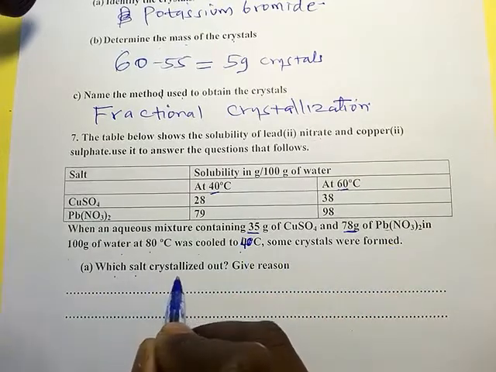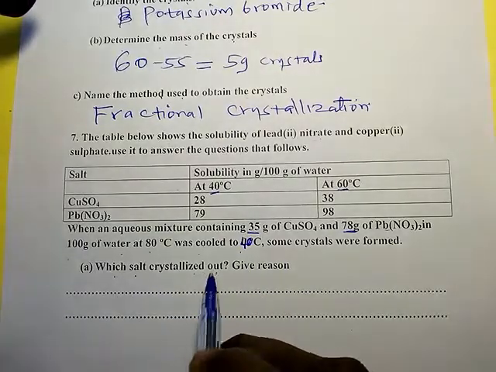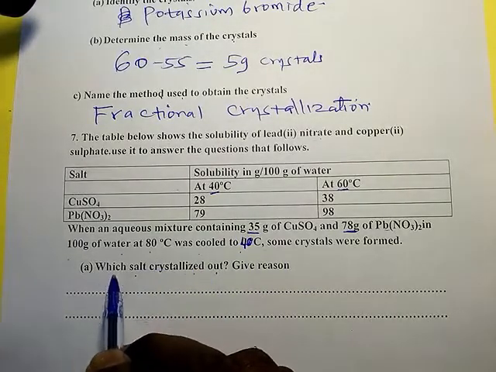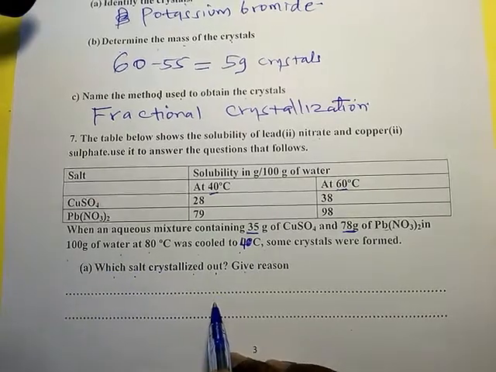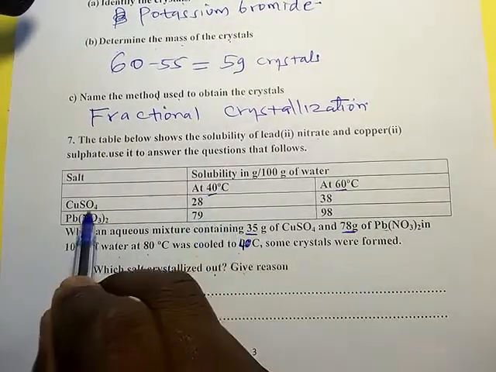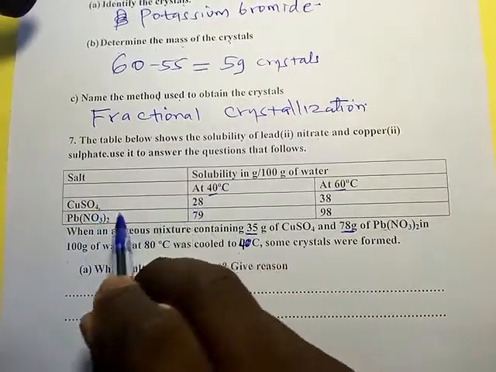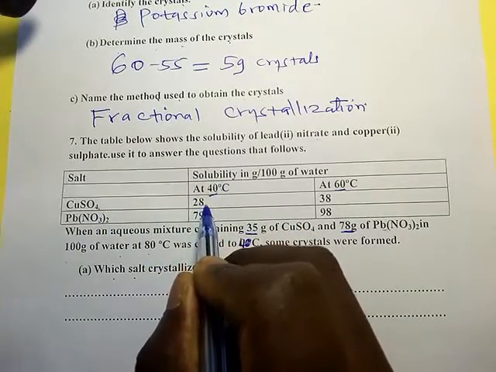Which salt crystallized out? Before you find out which crystal, you need to understand what is happening. At 40, copper 2 sulfate, the saturated solution at 40 degrees Celsius is 28.